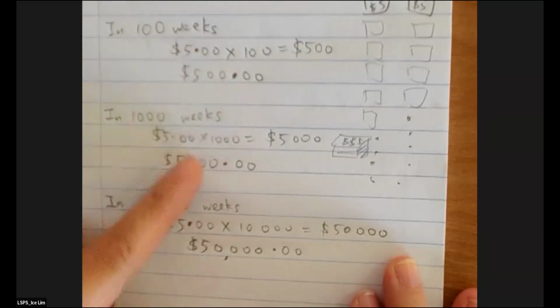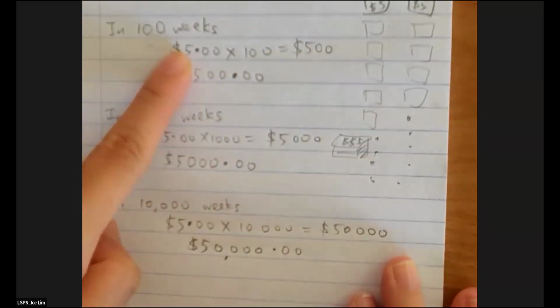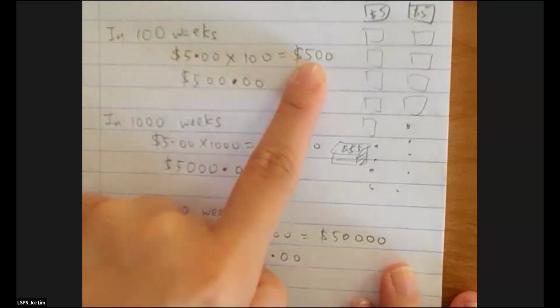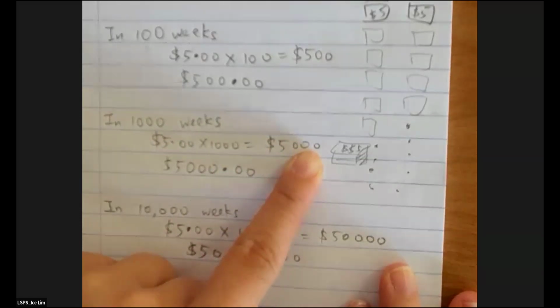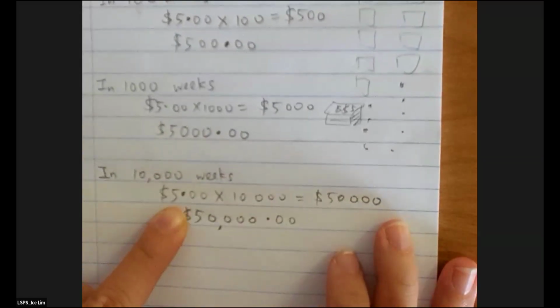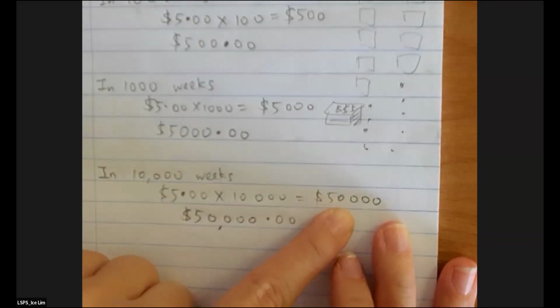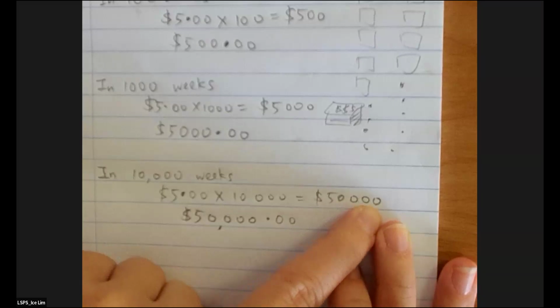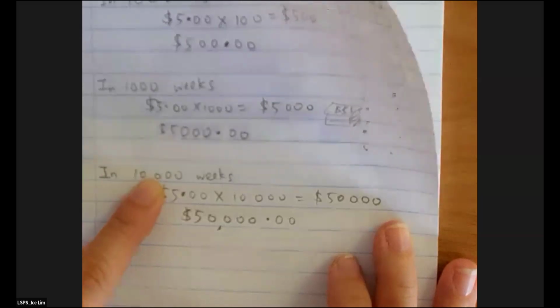Right? If I times 100, I put 2 zeros behind it. 5 times 100, so 5 and then put 2 zeros behind. If it's 1,000, I put 5, and then I put 3 zeros behind. Makes sense, right? And if it's 10,000, I put 5, and then 1, 2, 3, 4, 4 zeros behind. So that's the pattern.